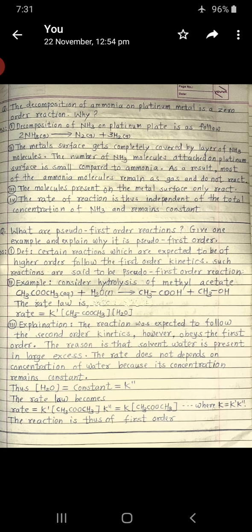The number of ammonia molecules attached on the platinum surface is small compared to the total ammonia. As a result, most of the ammonia molecules remain as gas and do not react. So in this reaction, most of the ammonia does not undergo decomposition, because most of the platinum surface gets covered by ammonia. That's why it does not undergo decomposition.